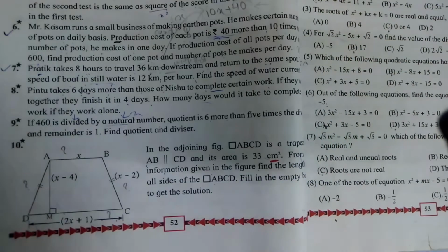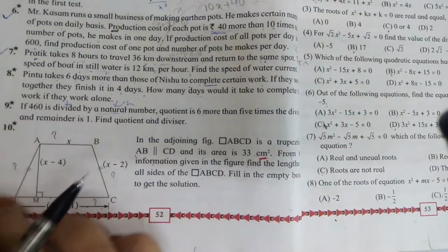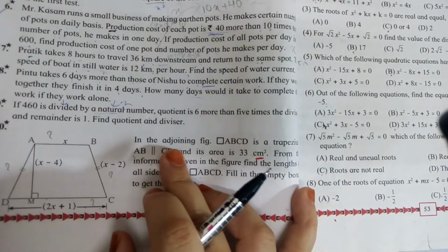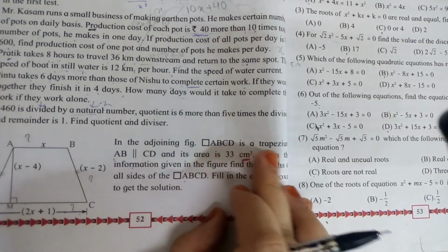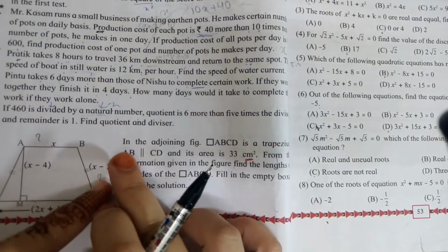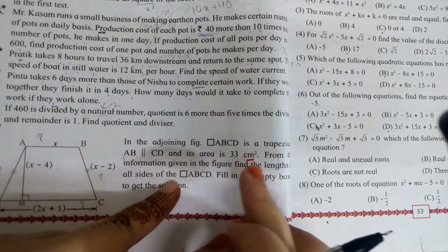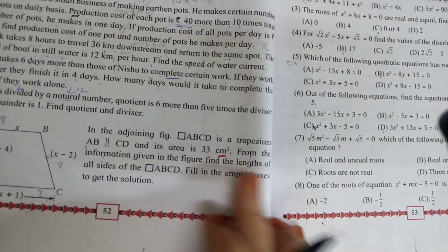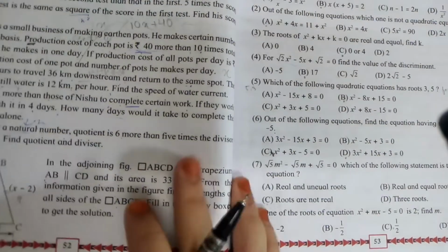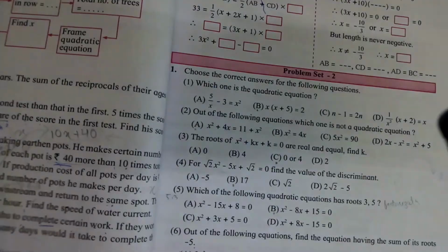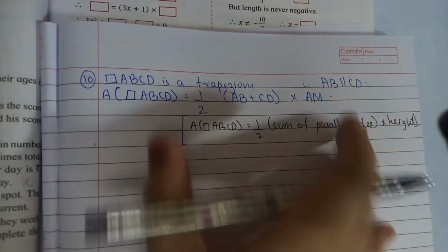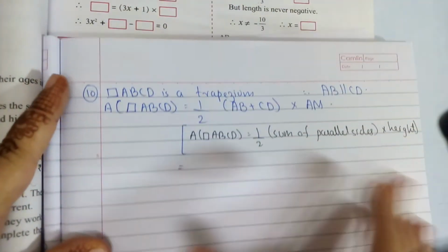Now let's solve question number 10 also. One figure is given, and in the adjoining figure, quadrilateral ABCD is a trapezium. That is, in the trapezium, side AB is parallel to CD and its area is given as 33 centimeter square. From the information given in the figure, find the length of all the sides. First of all, here we have to find the length of all the sides of the quadrilateral ABCD. I am writing on the paper, and by looking at this you can easily fill up the boxes.